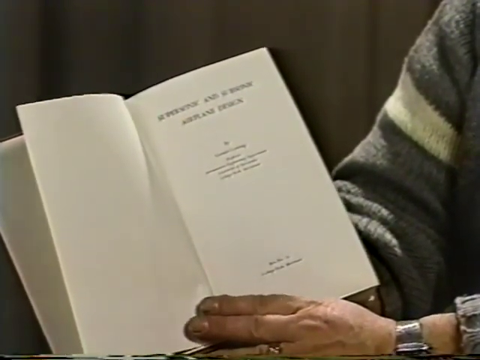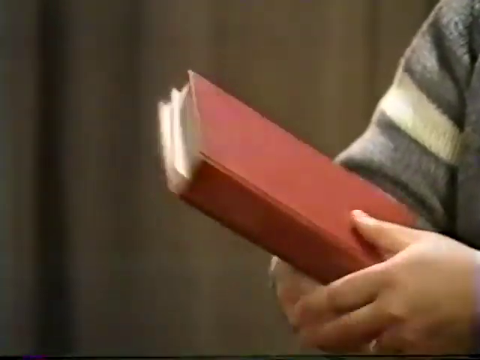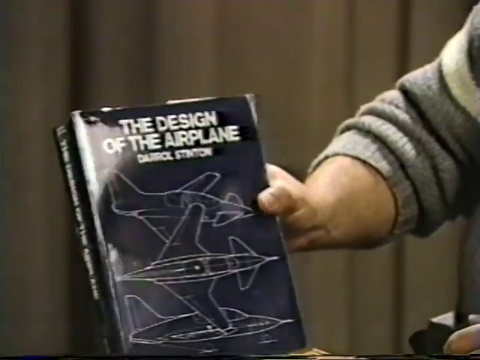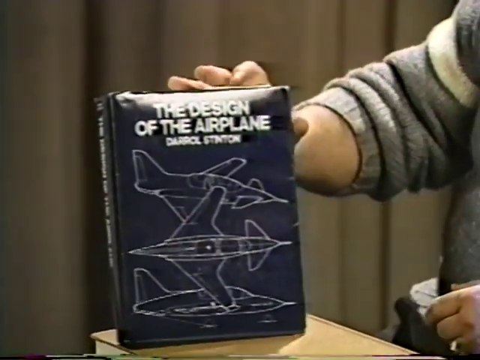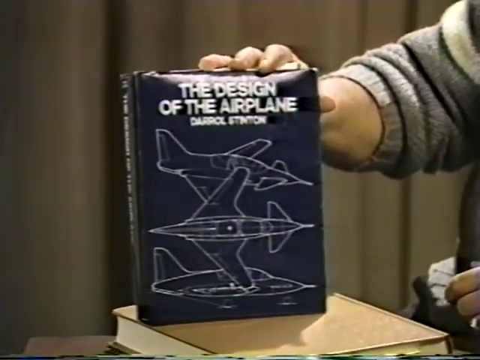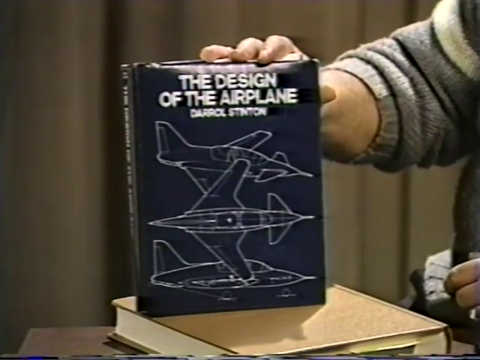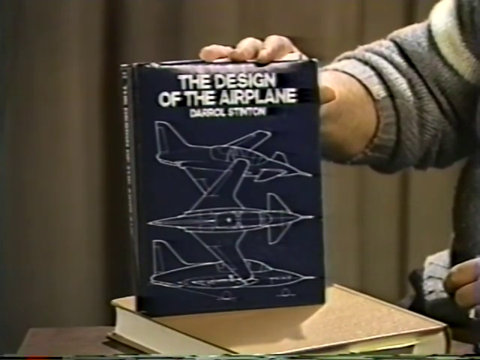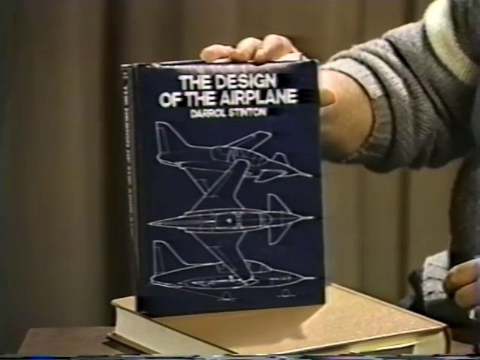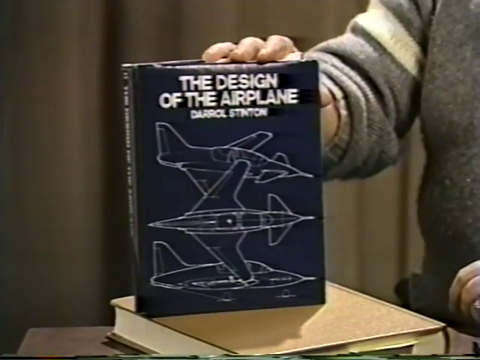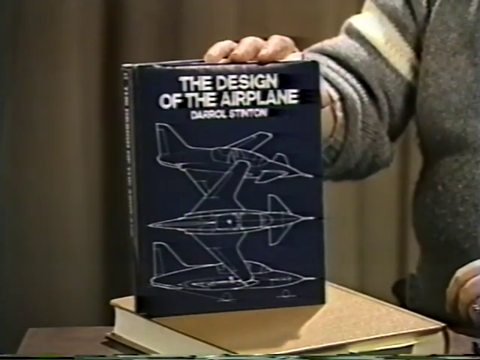It's a text we definitely recommend. And a very good one, The Design of the Airplane by Darrol Stinton. It not only has a good wealth of information on stability and control and control surfaces, but a great deal of other things very applicable to general aviation and home-built type aircraft.